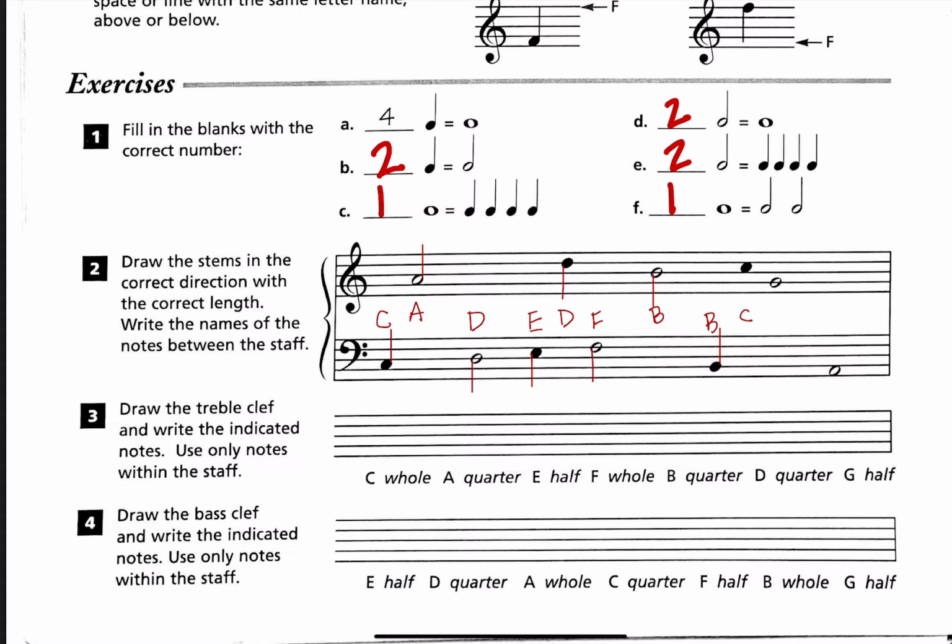Next, we have C, F-A-C-E, face in the space in the treble clef. And we have every good boy does fine in the treble clef. And lastly, we have all cows eat grass in the bass clef. Okay, number 3, draw a treble clef. Next, it wants us to draw a note on the staff that is a C and a whole note.